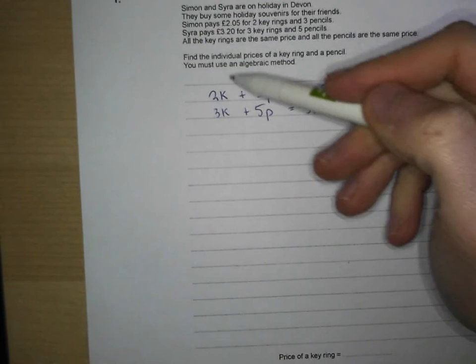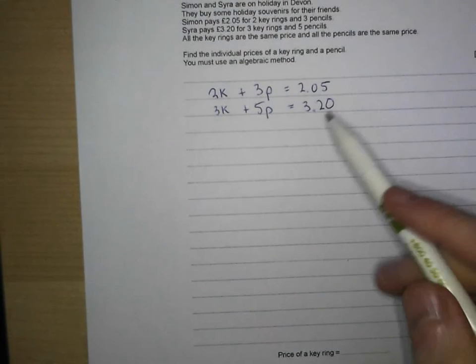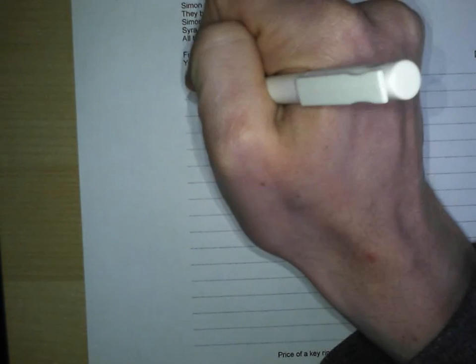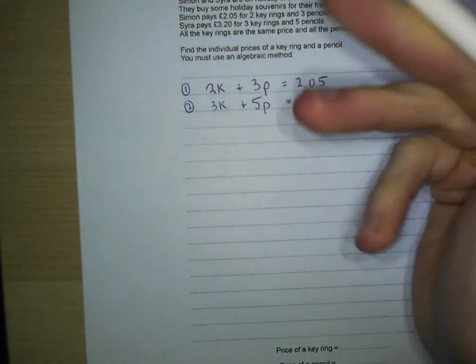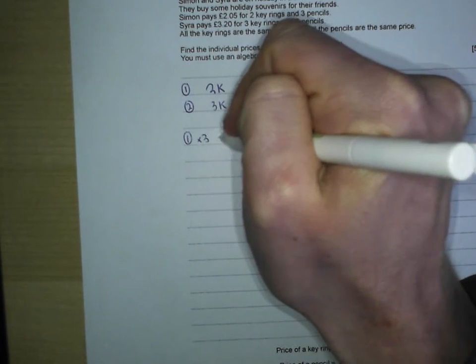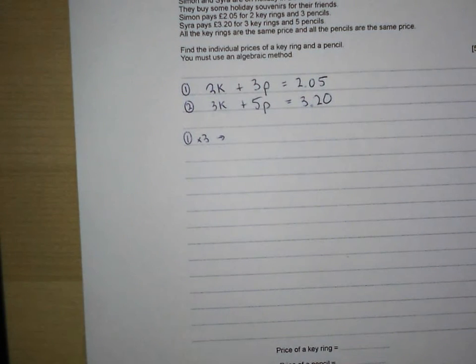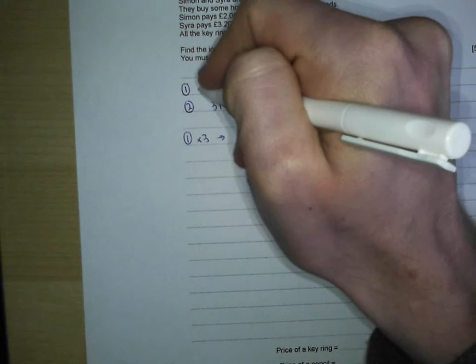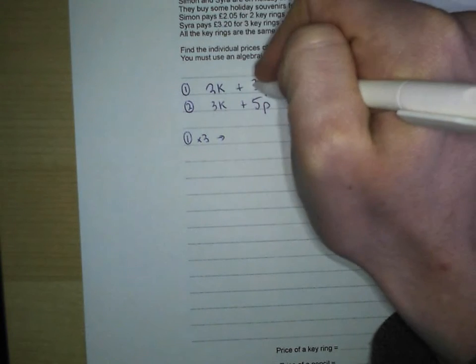Now it's up to you whether you make the keyrings or the pencils the same amount on top and bottom. I'm going to go for making the keyrings the same, so I'm going to label my equations 1 and 2. I'm going to take equation 1 and times it by 3, because that's going to get me 6 keyrings, and I can get 6 keyrings by timesing equation 2 by 2. So let's times equation 1 by 3.